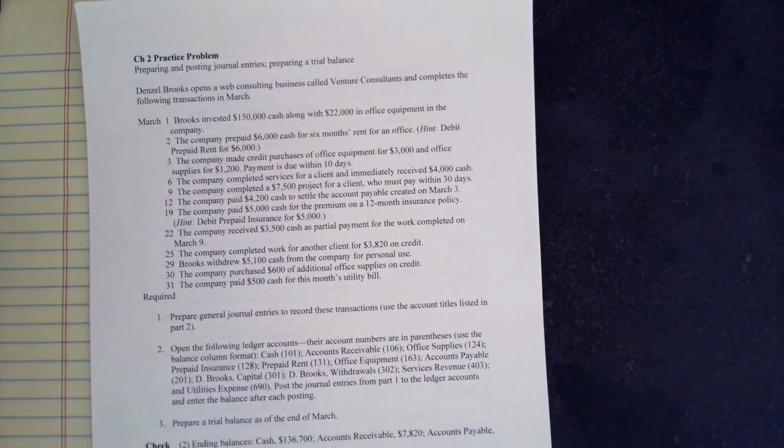Basically what we're going to do is prepare journal entries, and then we're going to post them to T accounts, and then we're going to prepare a trial balance. So let's start off here at the very beginning.